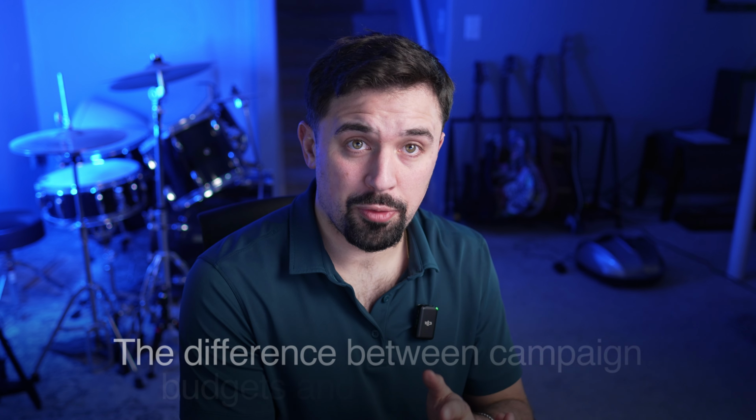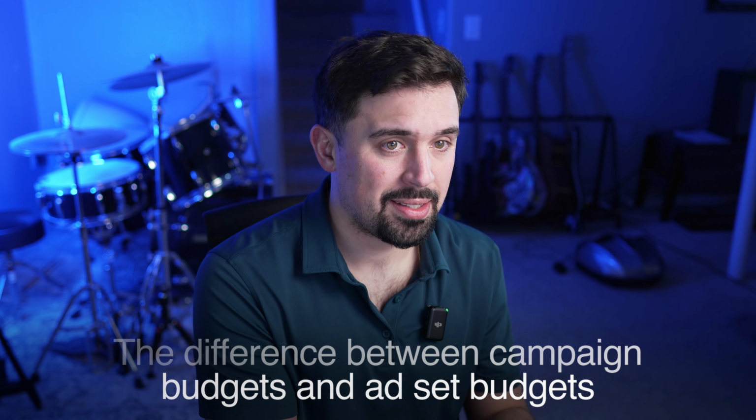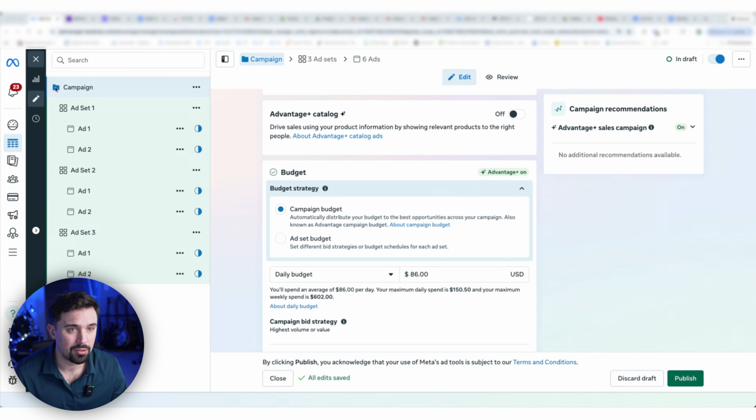All right, guys, let's get right to business. So let's talk about the difference between campaign budgets and ad set budgets. So we are at the campaign level. You can see in the top left-hand corner, this little folder icon, that means you're at the campaign level. The 4 squares, that's an ad set. And then these are ads.